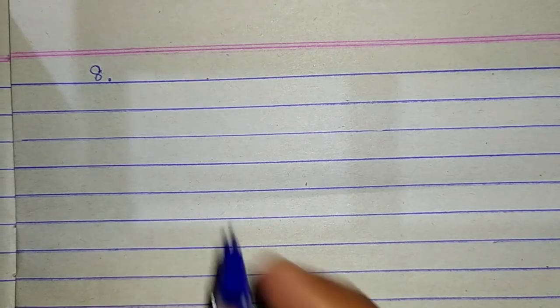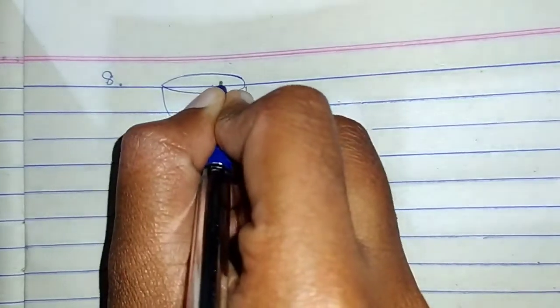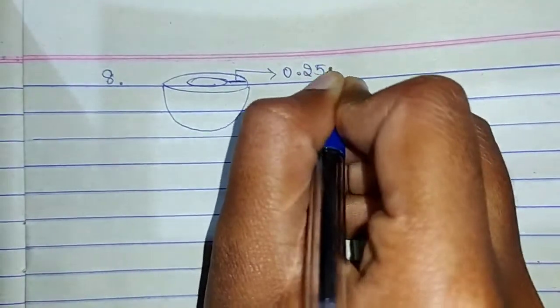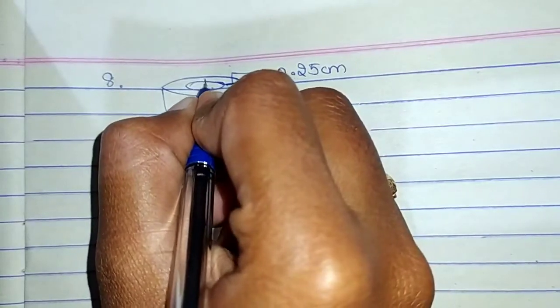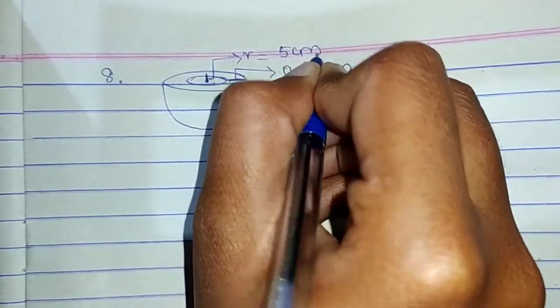In the 8th question, a hemispherical bowl is made of tin, 0.25 centimeter thick. The inner radius of the bowl is 5 centimeter. Find the outer curved surface area of the bowl. So just like in our tin bowl problem, here we have a hemispherical bowl whose thickness is 0.25 centimeters. This part is the thickness of the bowl, equal to 0.25 centimeter, whereas the radius of the bowl is equal to 5 centimeter, that is the inner radius.